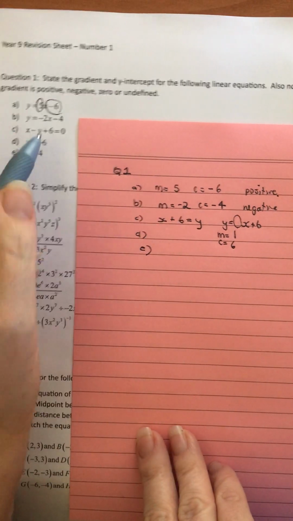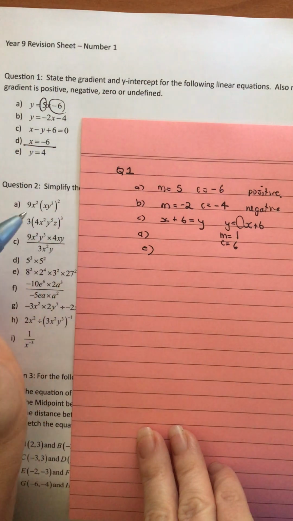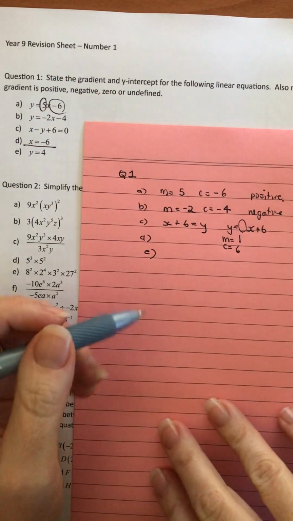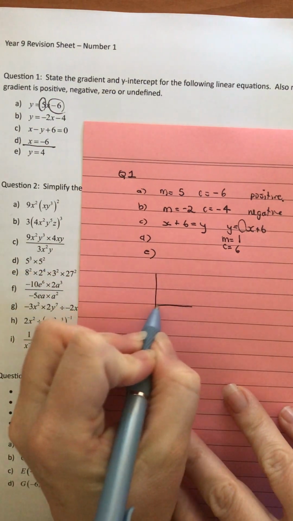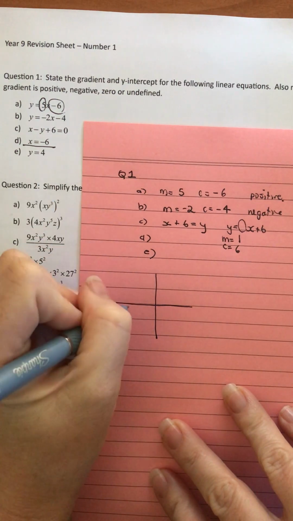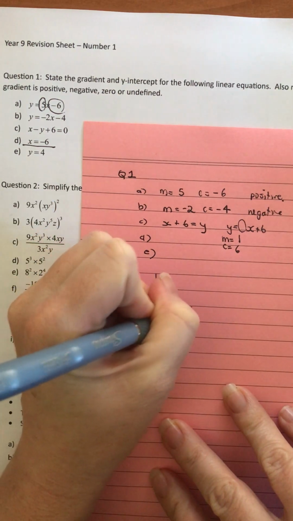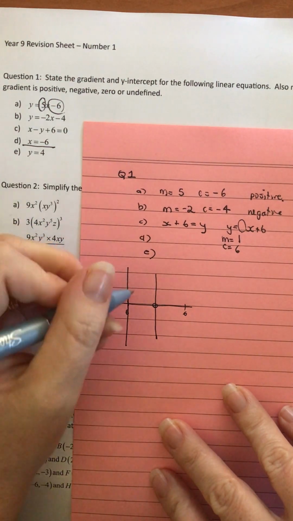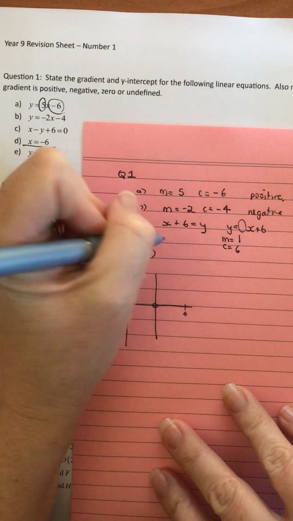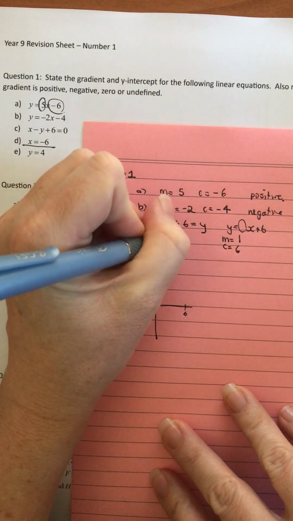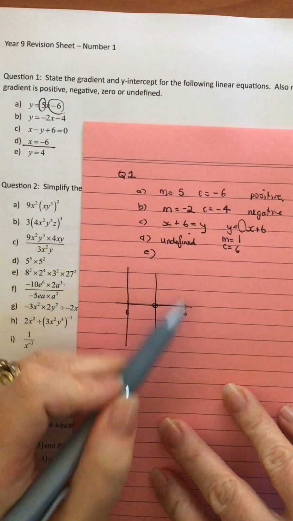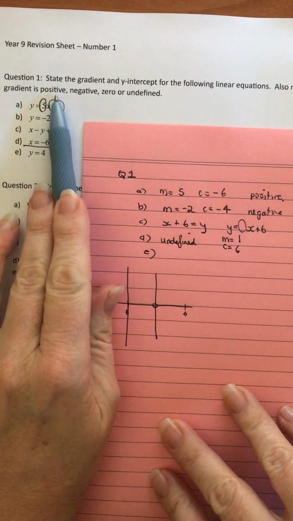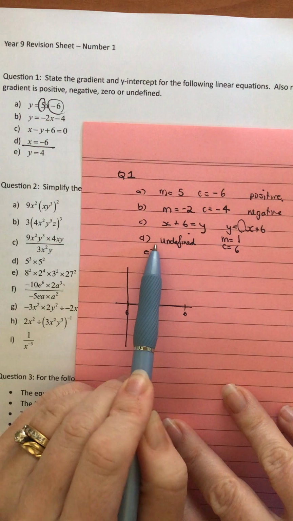Now for part D, we've got a special line here, x equals negative 6. So that means it is going to be parallel to the y-axis. So if we did a little sketch down here of what that would look like, and we've got x equals negative 6. Here's negative 6 over here, 0, positive 6, we have got our vertical line there that gives us x equals negative 6. Now we know vertical lines have a gradient where it's undefined. We can also see that it's not going to have a y-intercept, it's not cutting through the y-axis. And so when we're talking about our gradient being positive, negative, 0, undefined, it's undefined.